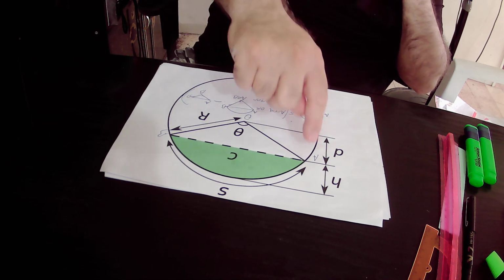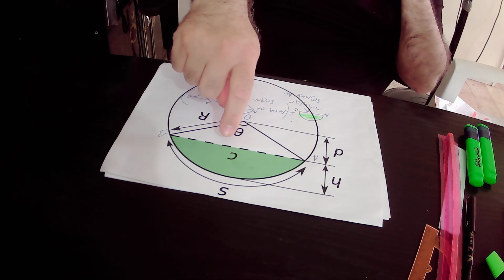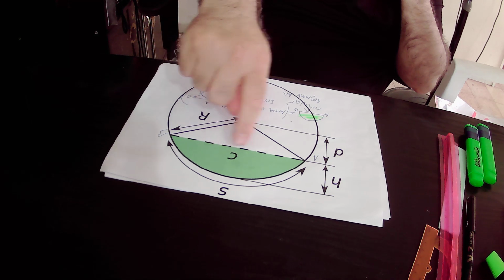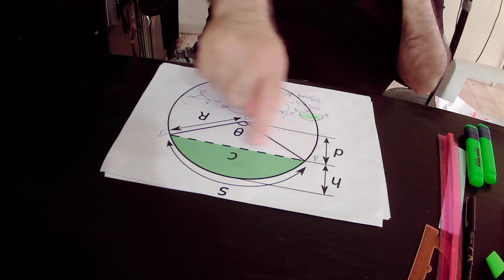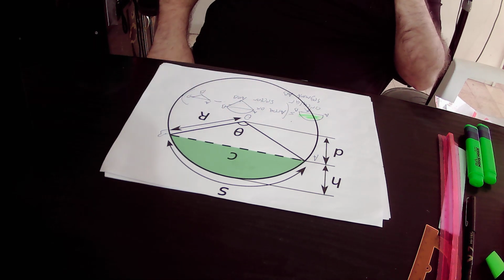Again, the area of sector AOB minus the area of triangle AOB gives us the area of circular segment AB, that is the green shape. Okay?